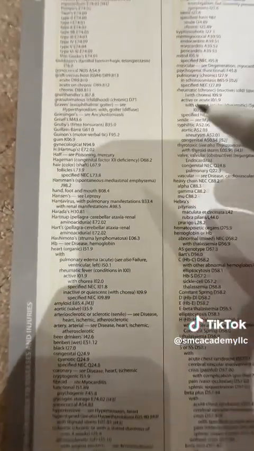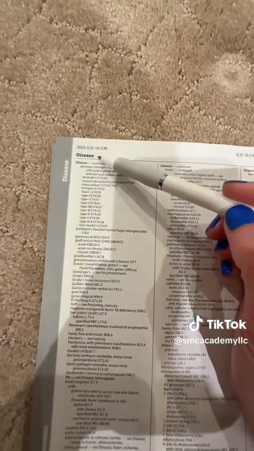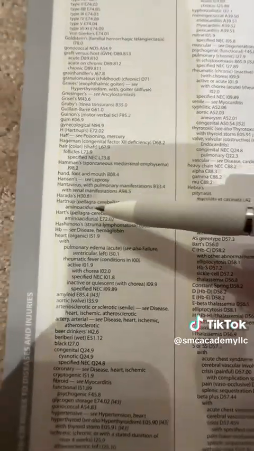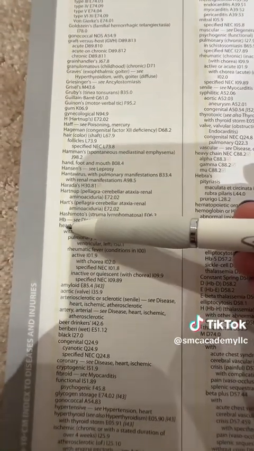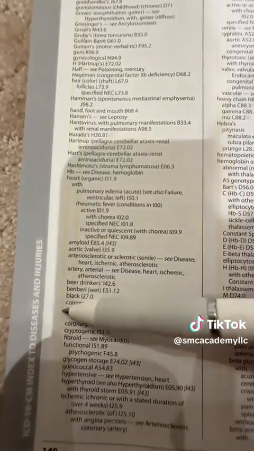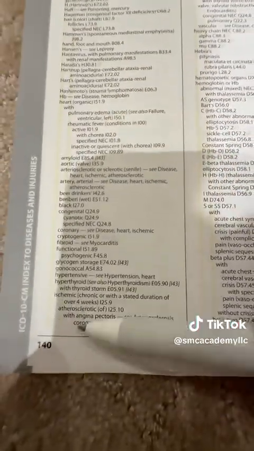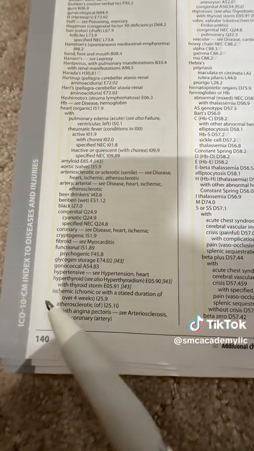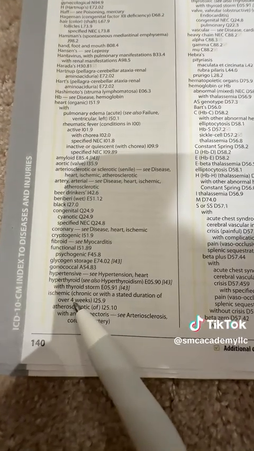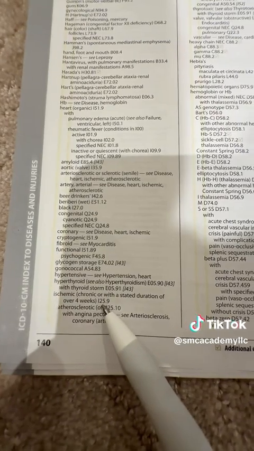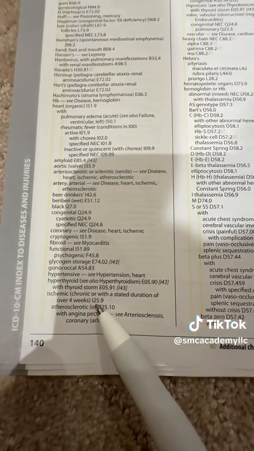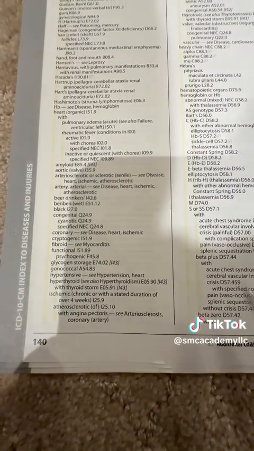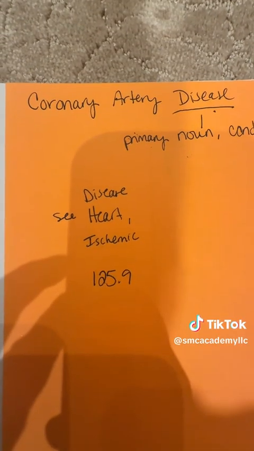So if we come over here, we're still under disease, all right? And at the very bottom of this column, you can see heart. Now, remember it told us to look for ischemic. So we find ischemic down here. And then the more indented you go, the more over you go, the more specific it gets. And so this would give us ischemic, chronic, or with a stated duration of over 4 weeks. The code is I-25.9. Okay, so now I've made note, I-25.9.